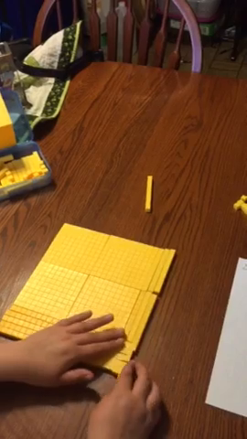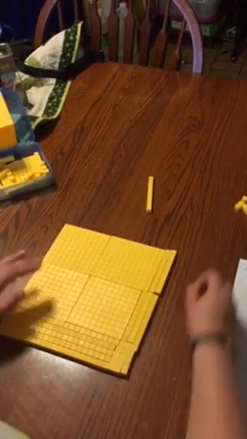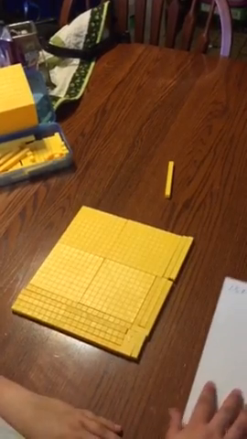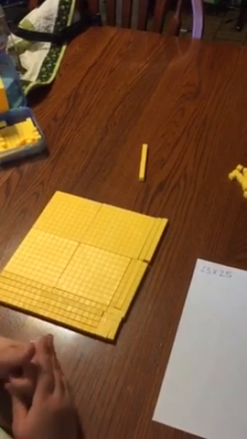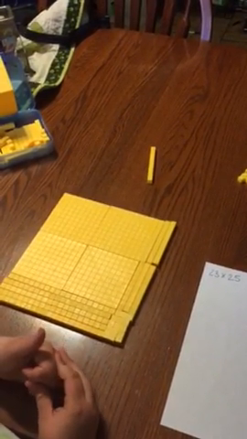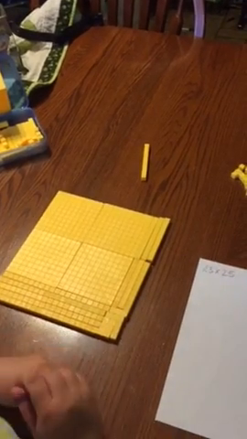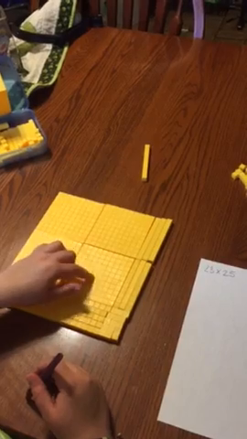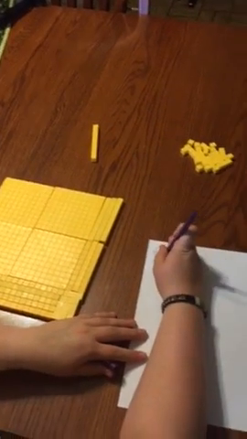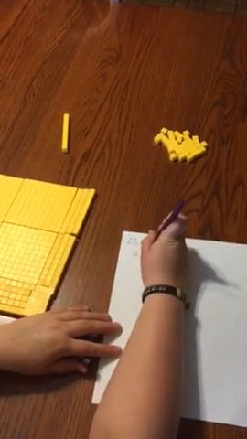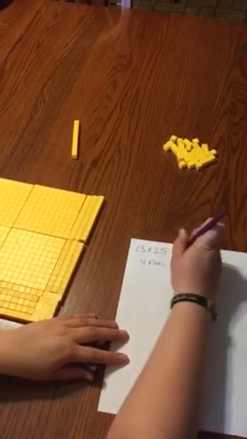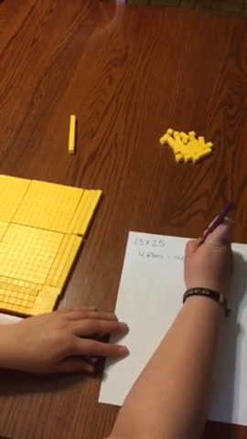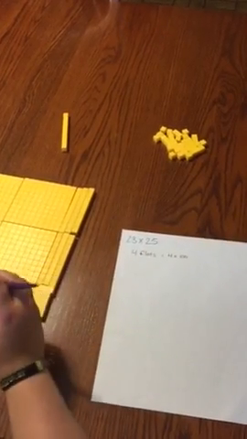You want it to look nice and even so that it's easier to count. Alright, from there we're going to count what different base 10 blocks we have so that we can add the area together. So we're going to have 1, 2, 3, 4 flats. And that means it's 4 times 100 because flats equal 100.